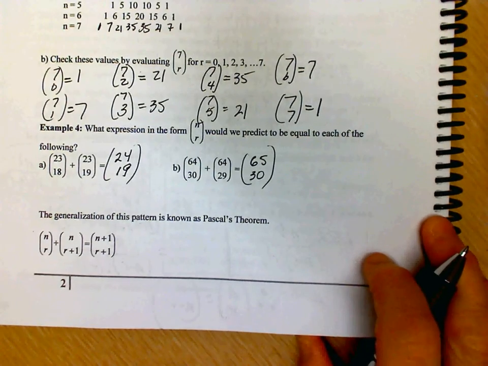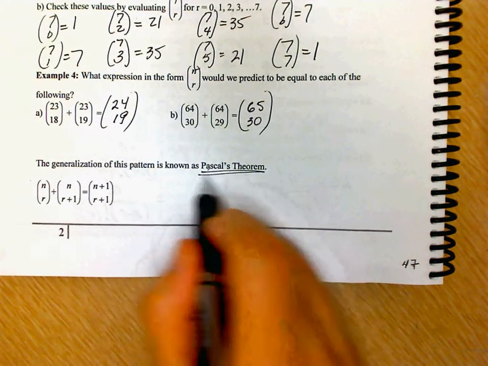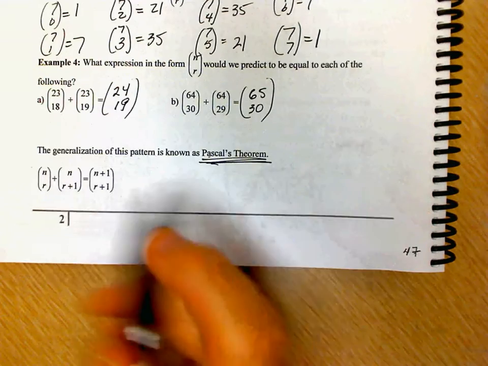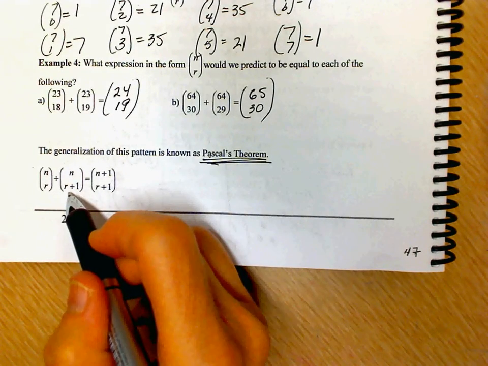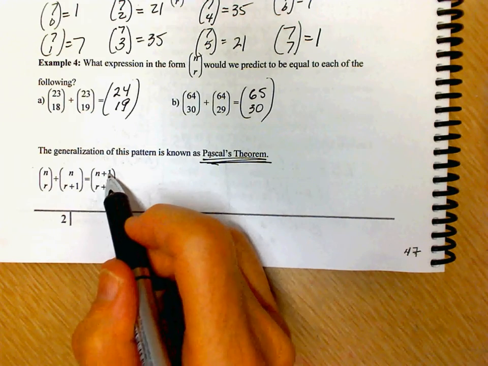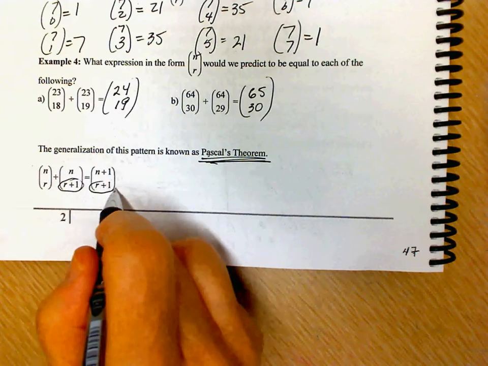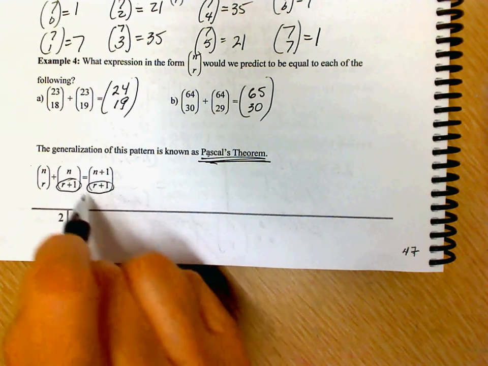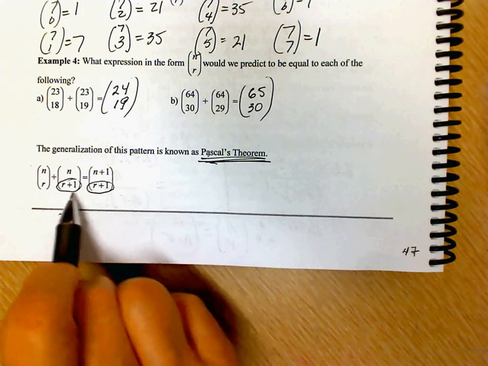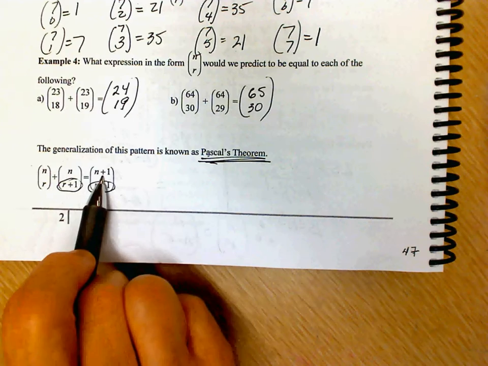The generalization of this pattern is known as Pascal's theorem. So n choose r plus n choose r plus 1 is equal to n plus 1 choose r plus 1. So you choose the larger of the two r values, and then we go to the next row, so we add 1.